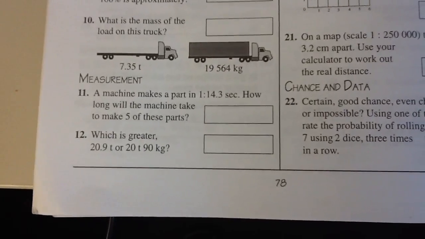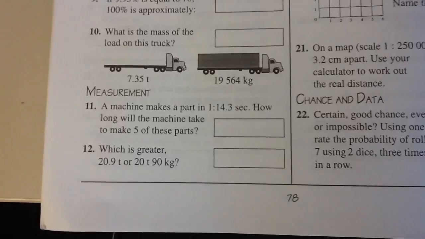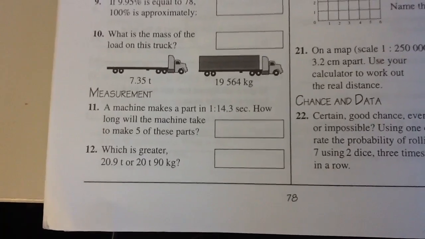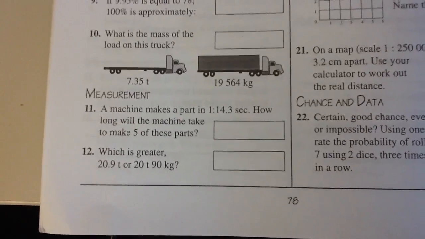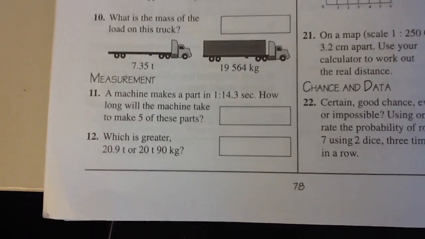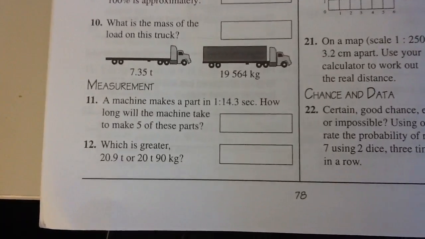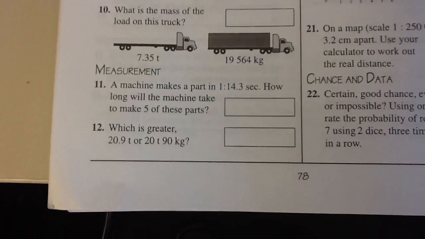Okay, number 11. A machine makes a part in 1 minute 14.3 seconds. How long will it take the machine to make 5 parts? So I guess we're timesing that by 5. Which is greater, 20.9 tonne or 20 tonne and 90 kilograms? Interesting question there for you.